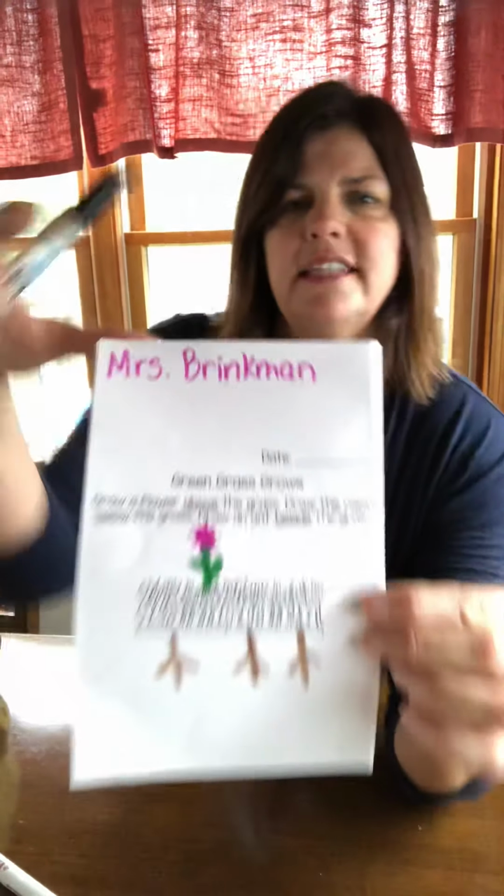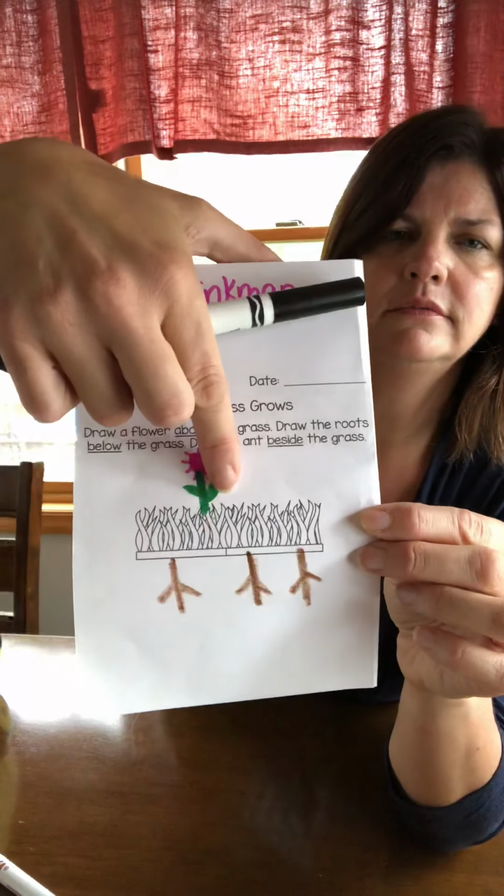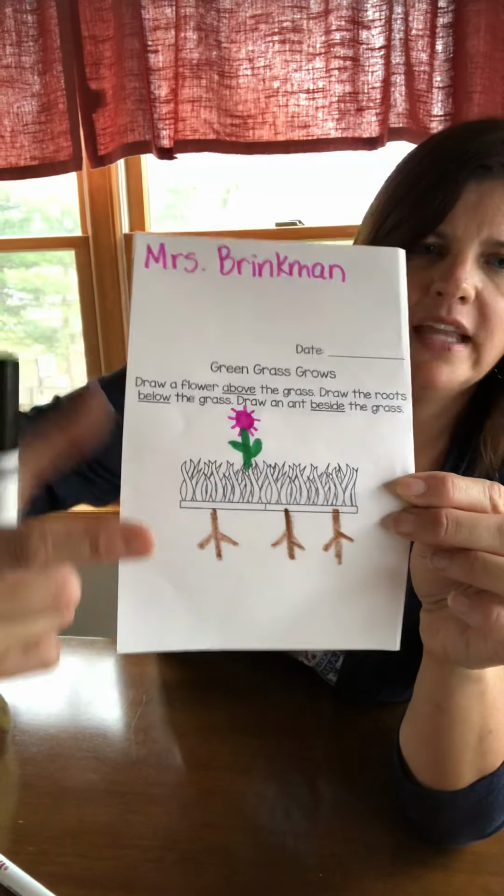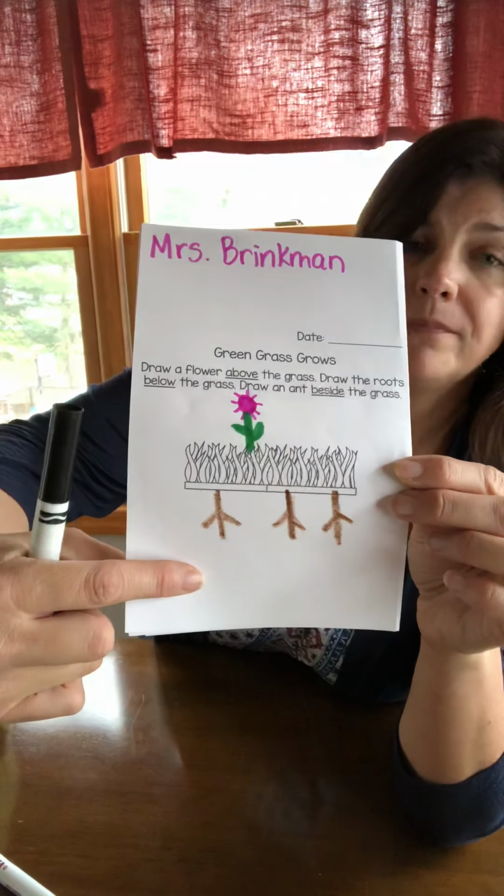The next question says, draw an ant beside the grass. So beside means next to. Is this beside? How about this? No, that would be on the grass. Should the ant be down here? Nope, that's below the grass. So next to or beside.